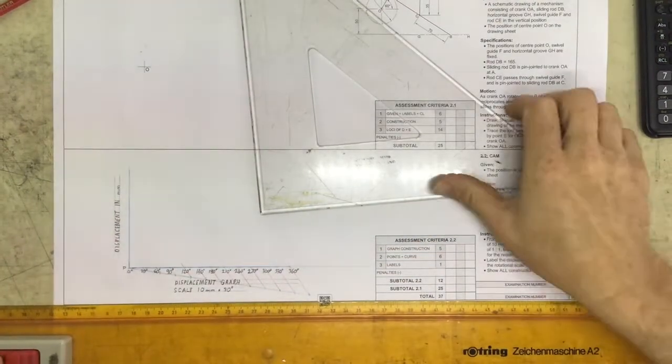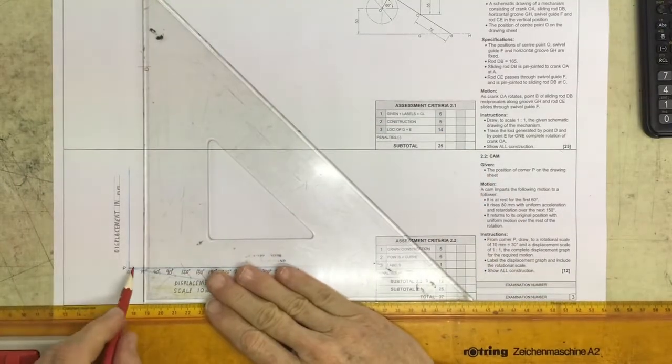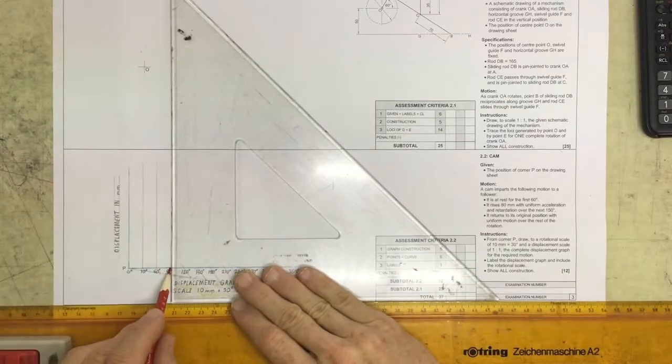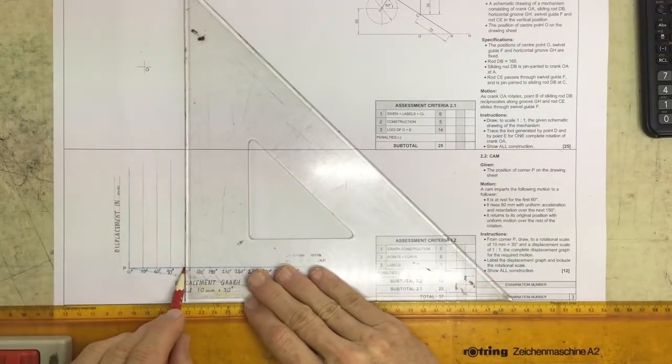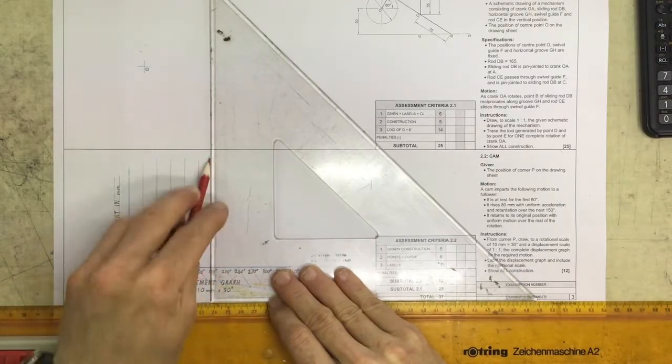Right, okay, once you've got that in place, you can then draw some construction lines going up over here from all of these intersections to give you your 10 millimeter gaps.